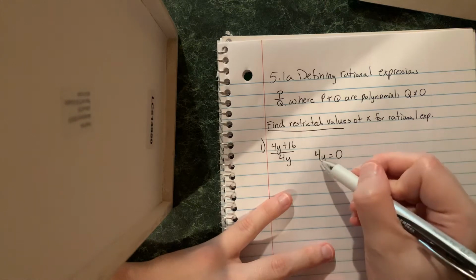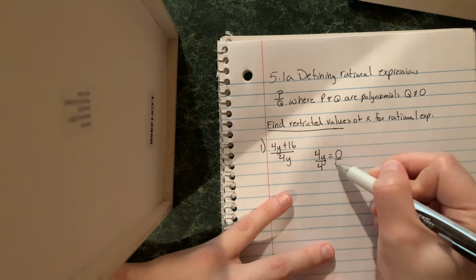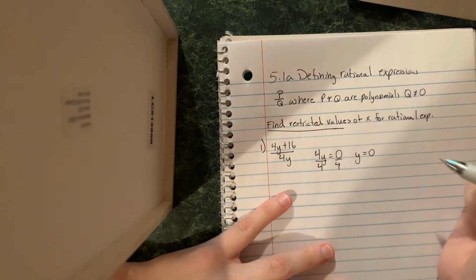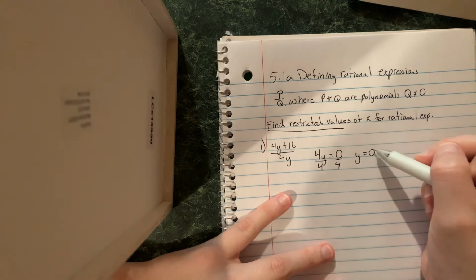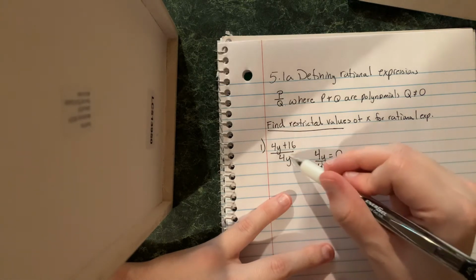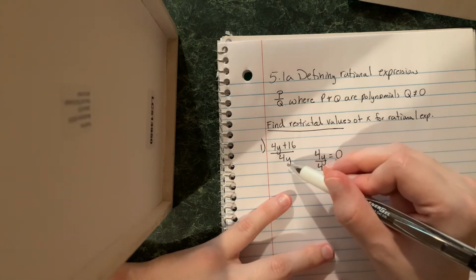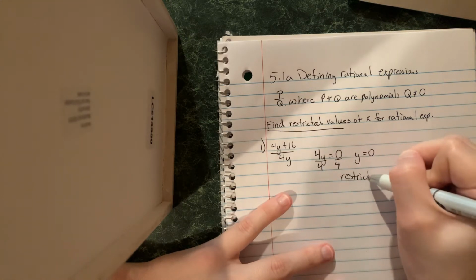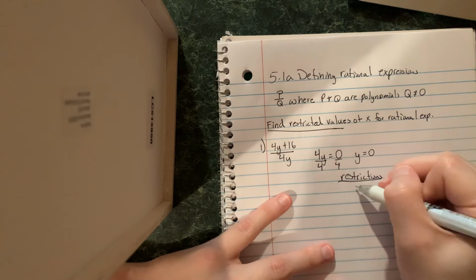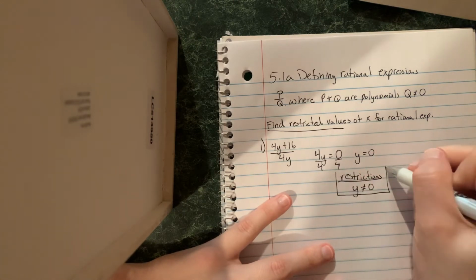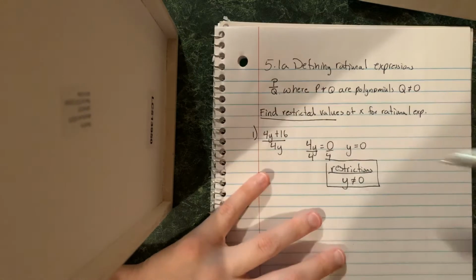Okay, so if we solve this, we can divide out the 4, and we would get y equal to 0, my bad. If we plug 0 into this, it would make the denominator 0. 4 times 0 is 0. Well, we don't want that to happen. So our restricted value, so restrictions, would be y cannot equal 0. Okay, we don't want y equal to 0, so you would state this.